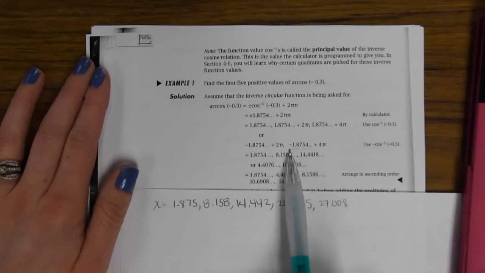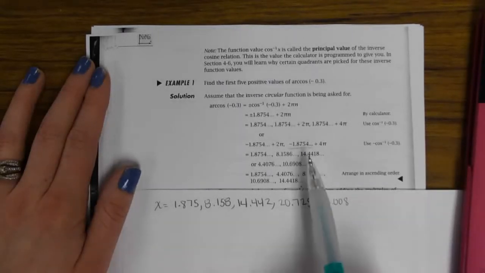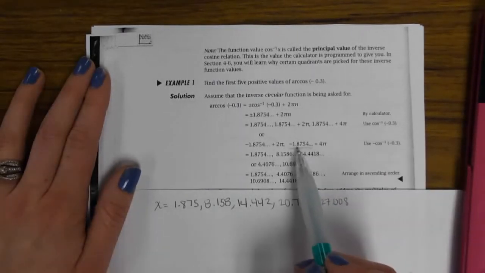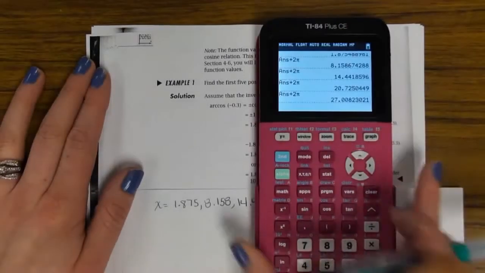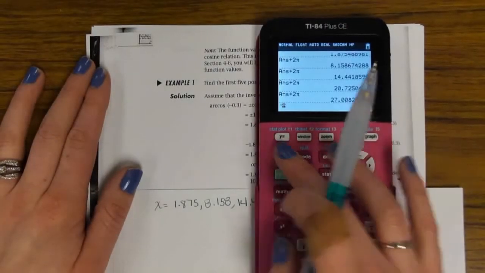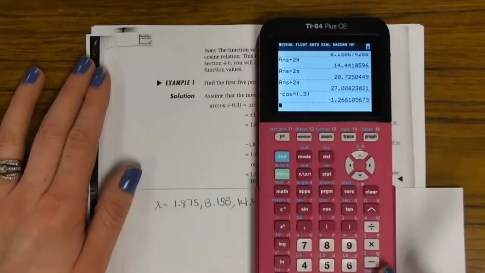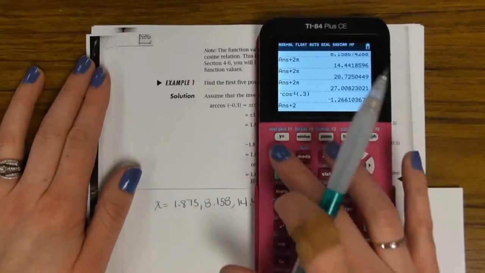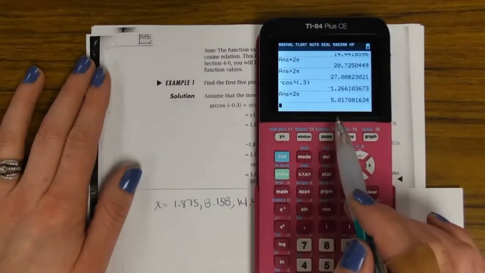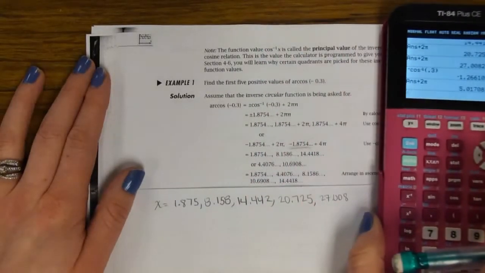Oh, they started to take the negative ones. That's what they were doing. And so that's where those other ones came from, is they took the negative arc cosine of 0.3. That is not a positive value, but you know what? If you add 2 pi to that, that is. And that is another one.